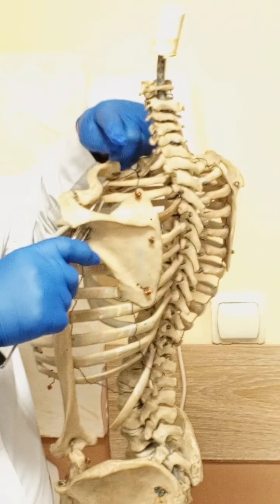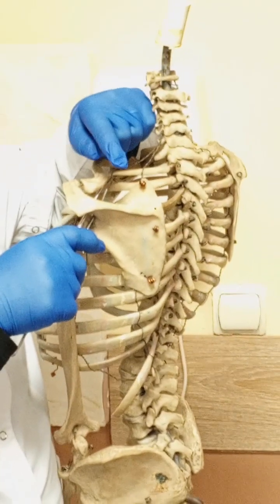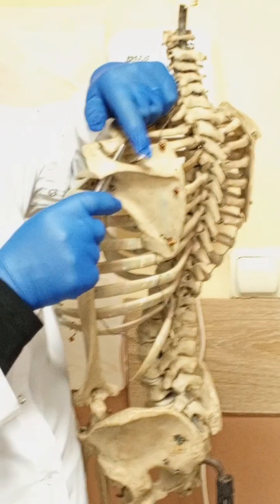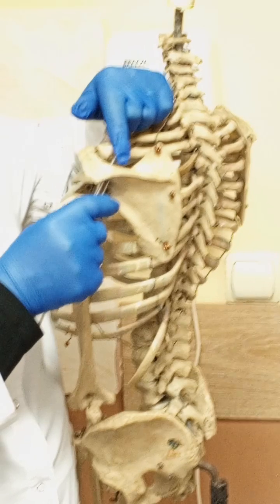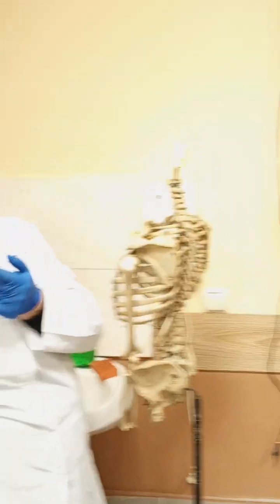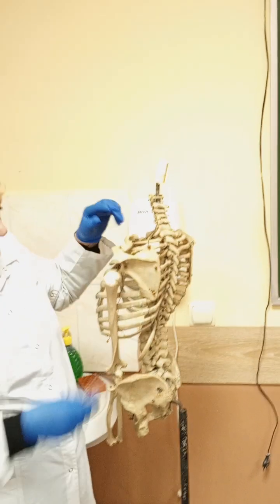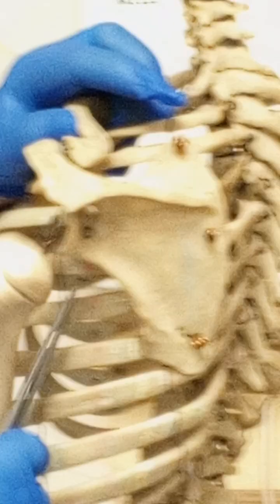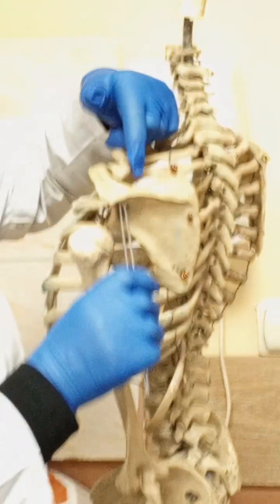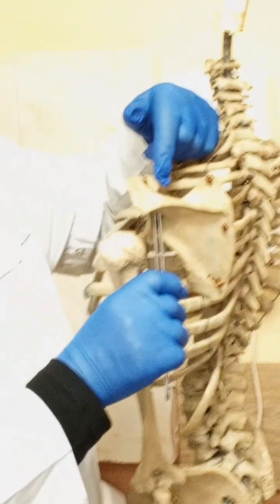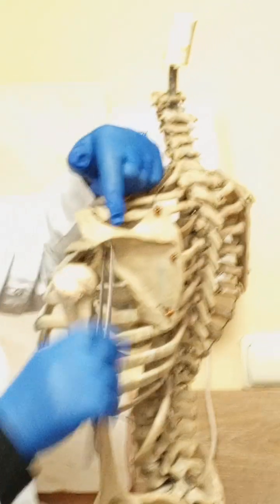supraspinatus fossa. And if you remember, from the cervical trunk, which is a branch of the subclavian artery, the suprascapular artery will anastomose. This is a very important anastomosis in the hospital, in clinical life. You can see the circumflex scapular anastomoses with the suprascapular from the cervical trunk from the subclavian artery.